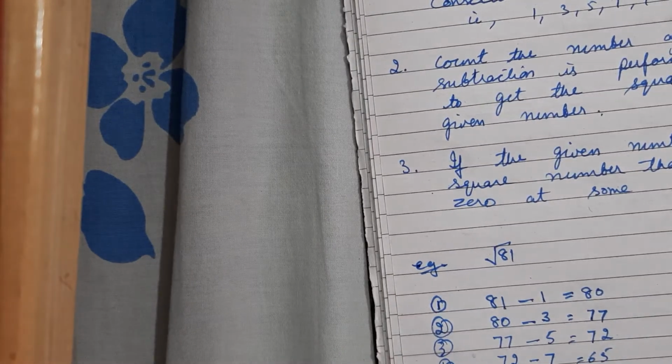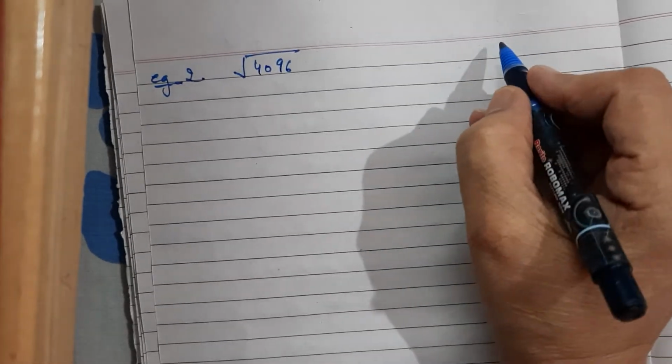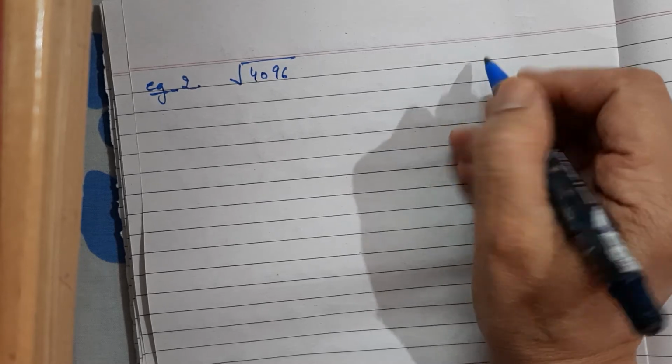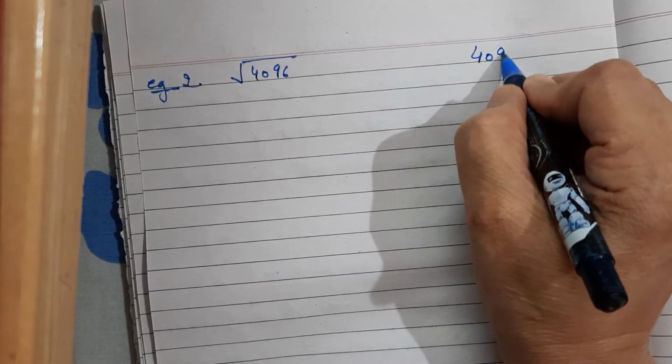One more example I will explain for this. Example 2. This time I will take a number from your book. Question number 4, I am doing the 4th part, and I am going to take the number 4096. So find the square root of 4096. Now I have to make prime factors. Prime means you have to use 2, 3, 5, 7, 11, these types of numbers. You cannot use any composite number. Remember this.